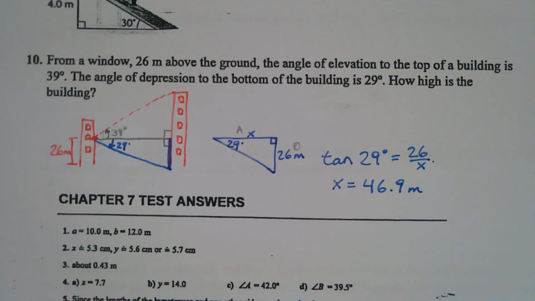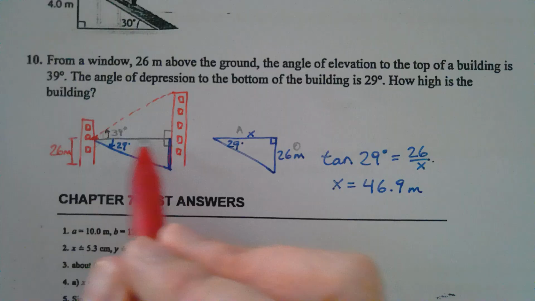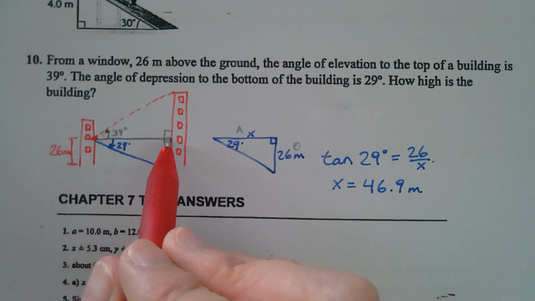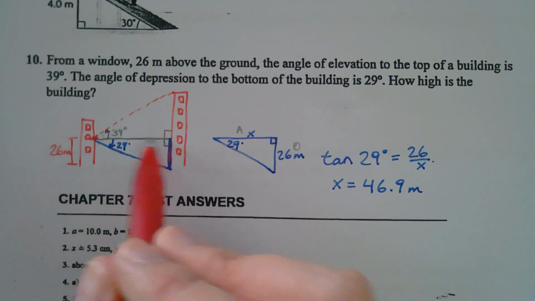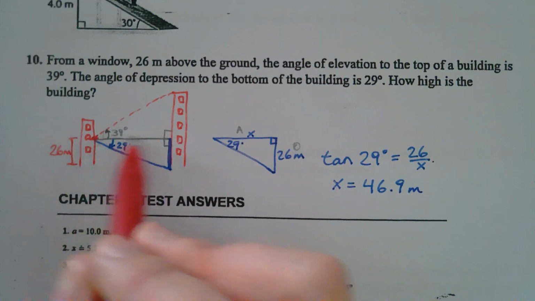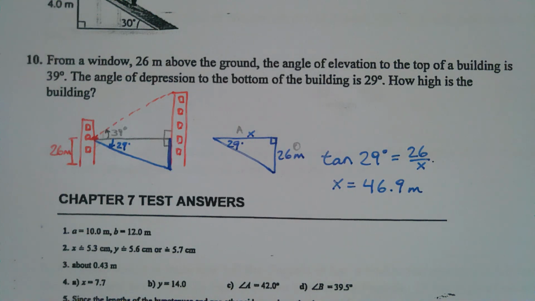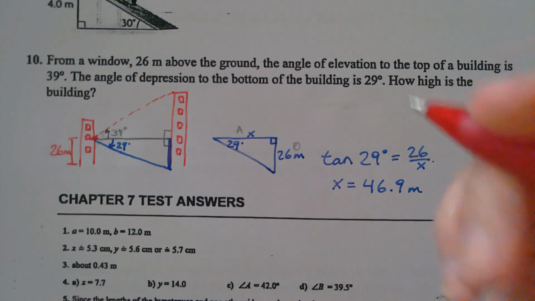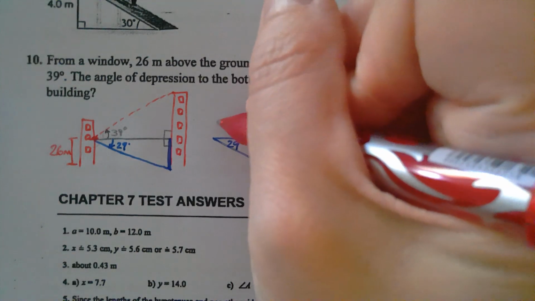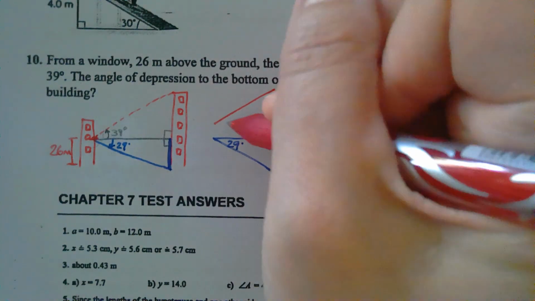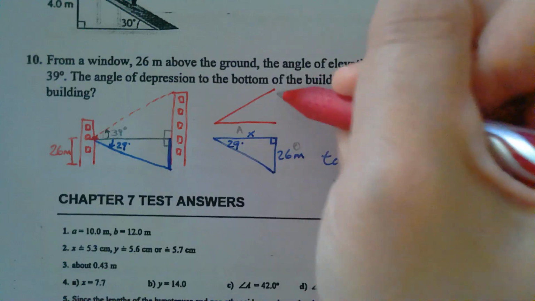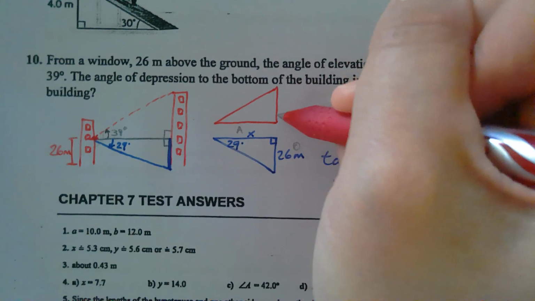Okay. Max. Now that I know this is 46.9, how is that gonna help me find the height of the triangle? Alright.